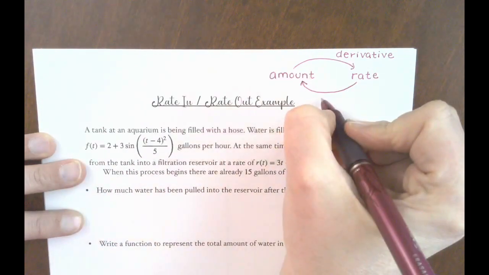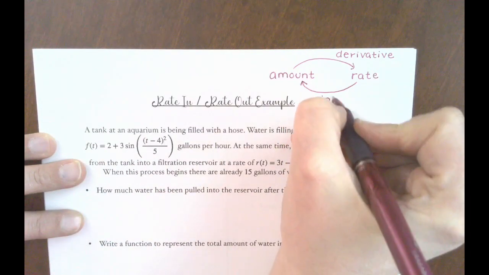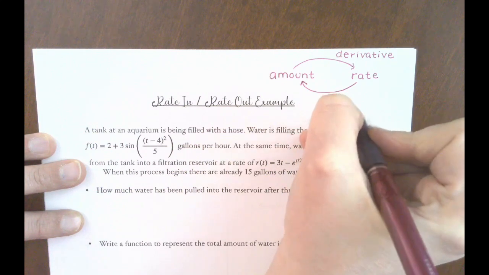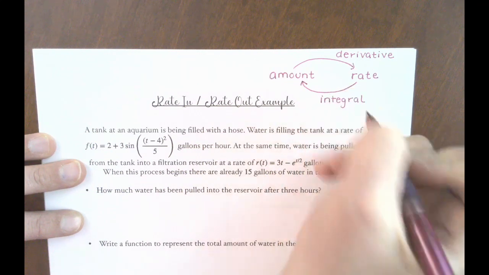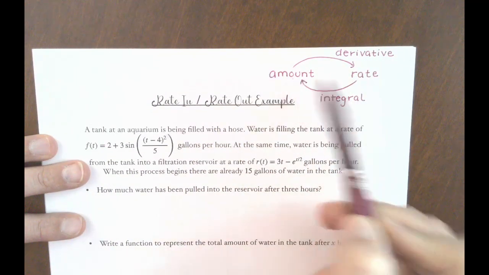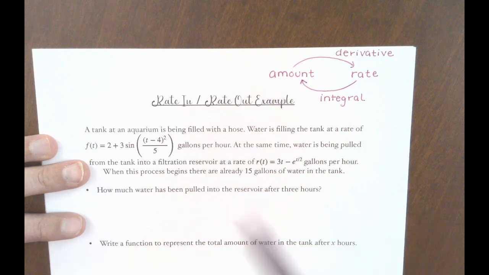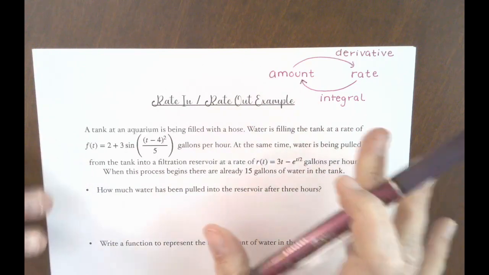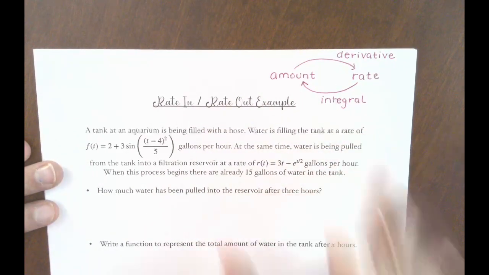And that is through doing an antiderivative or an integral. That will usually require some sort of initial value, which we'll talk about when we get to it in the problem. But being able to hop back and forth between amounts and rates, and knowing which type of function you're looking at, is the most important thing about this type of problem.